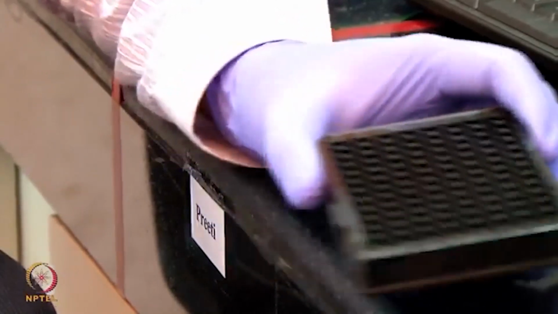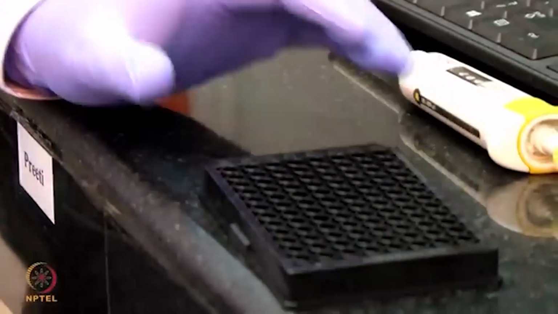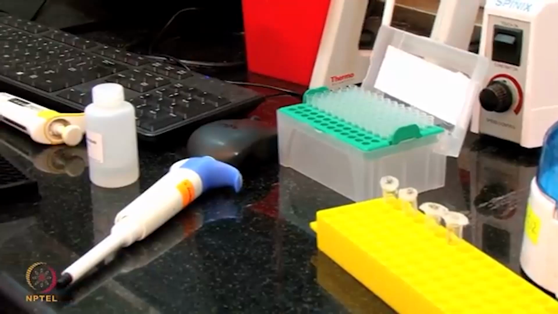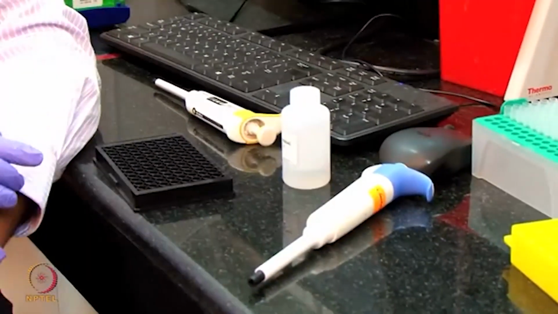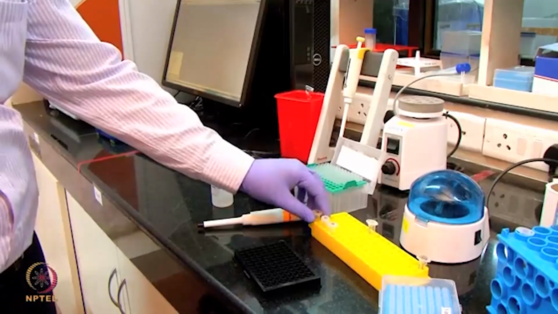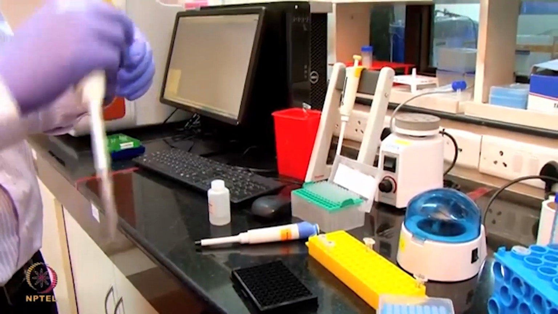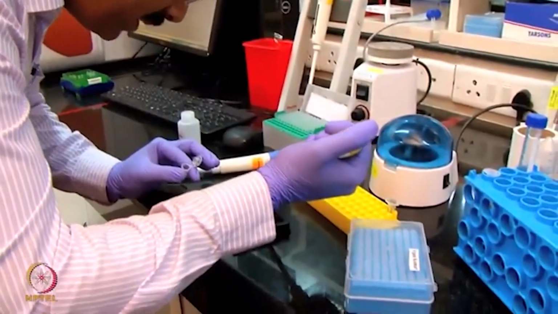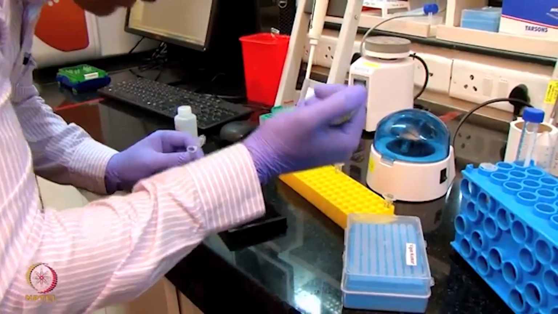Now I am going to add unknown samples. We have 3 unknown samples here. I am going to put them in B3, B4 and B5. With these 3 unknown samples, we are going to determine the concentration of the unknown apolipoprotein using the standard. Now I am going to add the 3 unknown samples here. I am going to place this at B3. This is sample number 1.